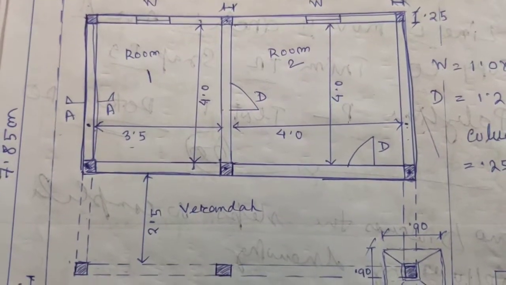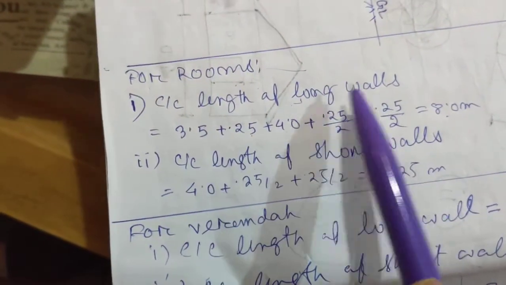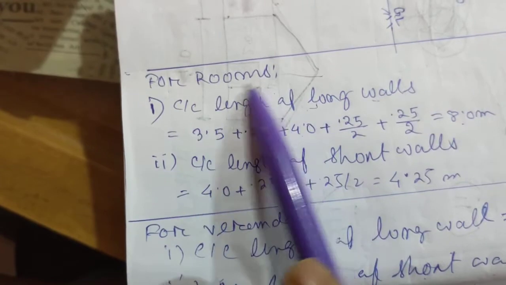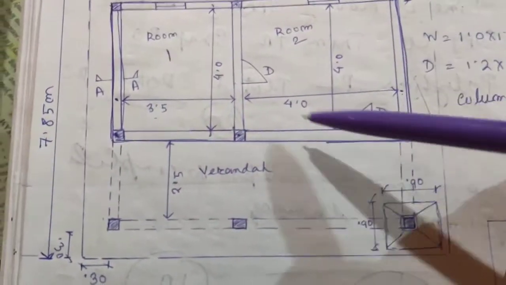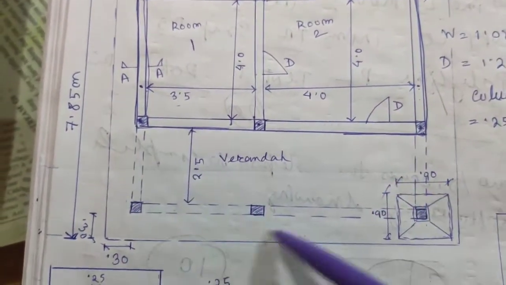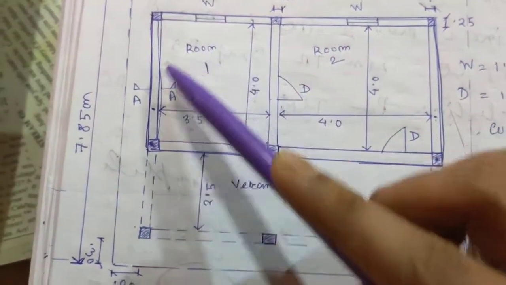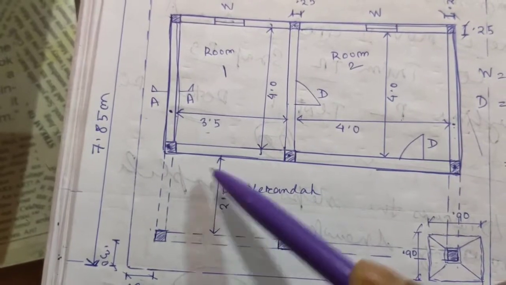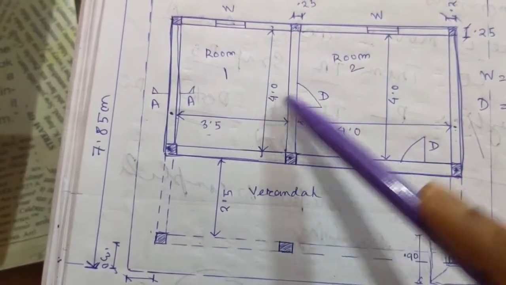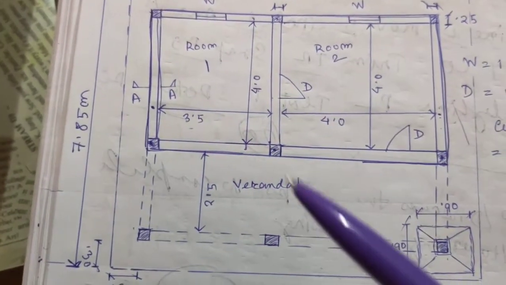So the very next step of calculating different quantities of different construction items is that we need to calculate the center to center length of the long walls and short walls for the rooms and veranda separately. The reason we are treating veranda and the room separately is that veranda is a completely different item, because it has no superstructure wall, but the rooms have superstructure wall. So these two categories are different. There are no superstructure wall, and there is superstructure wall. So we will have to treat the rooms and the veranda separately.